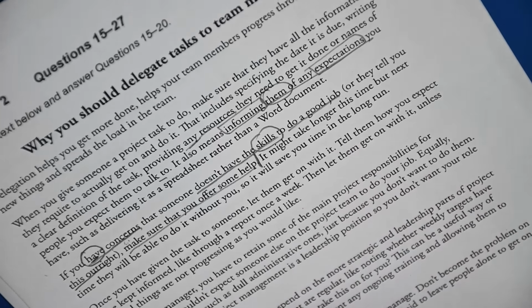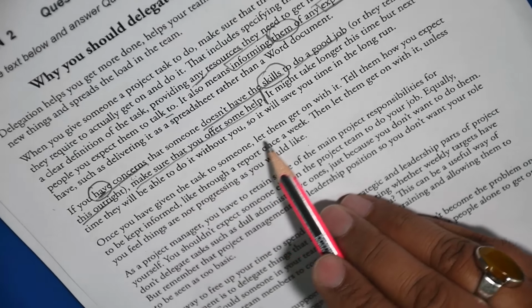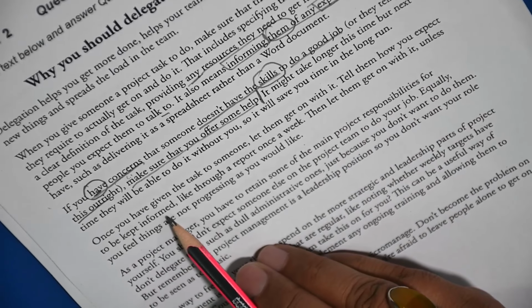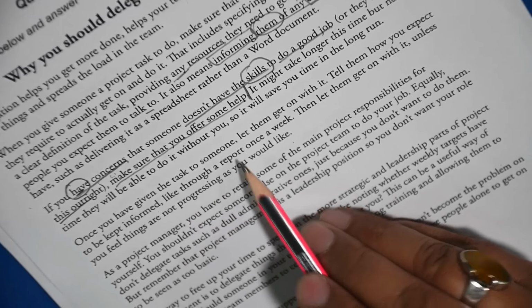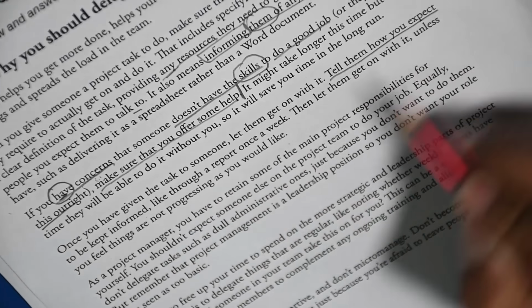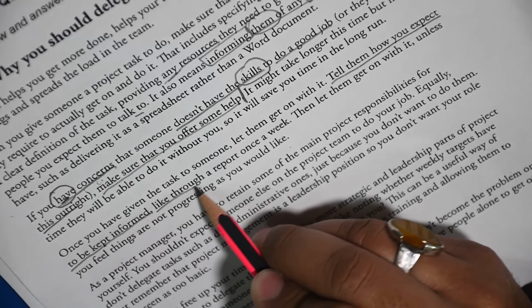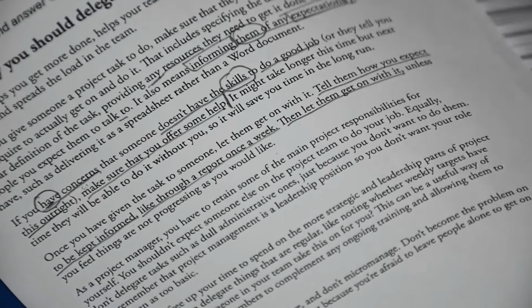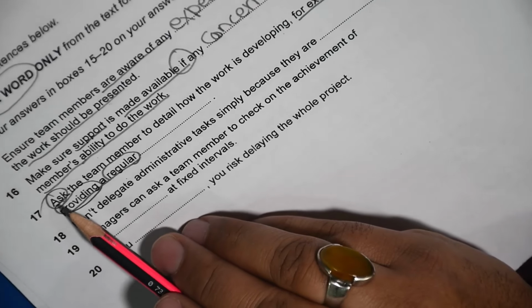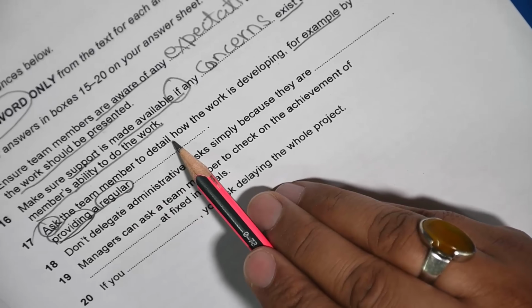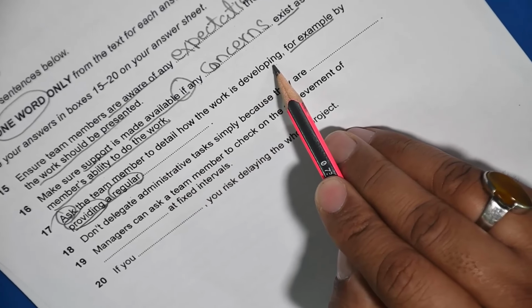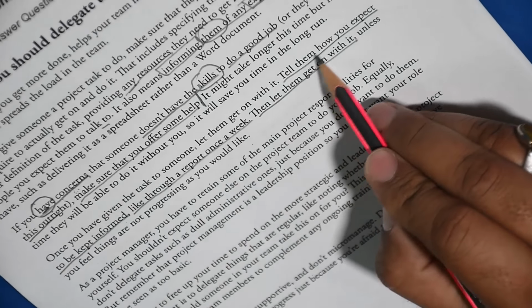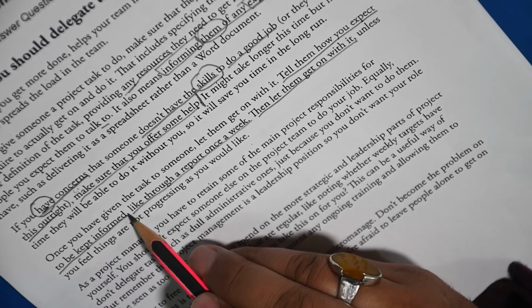Now let's go on. Once you have given the task to someone, let them get on with it. Tell them how you expect to be kept informed, like through a report once a week. Then let them get on with it unless you feel things. What's the question? Ask the team member to detail how the work is developing. For example, by providing a regular. Let's read again. Tell them how you expect to be kept informed.